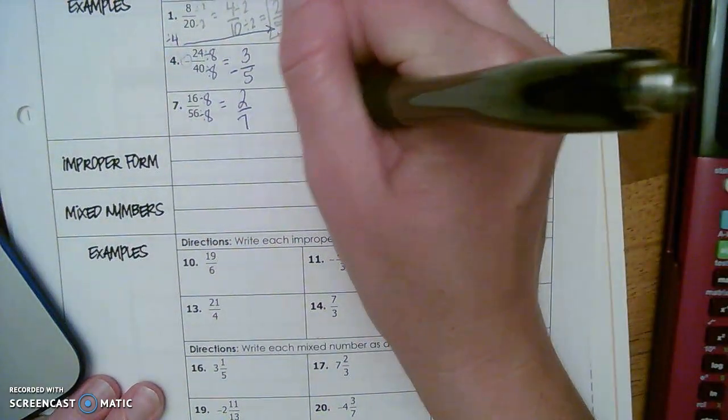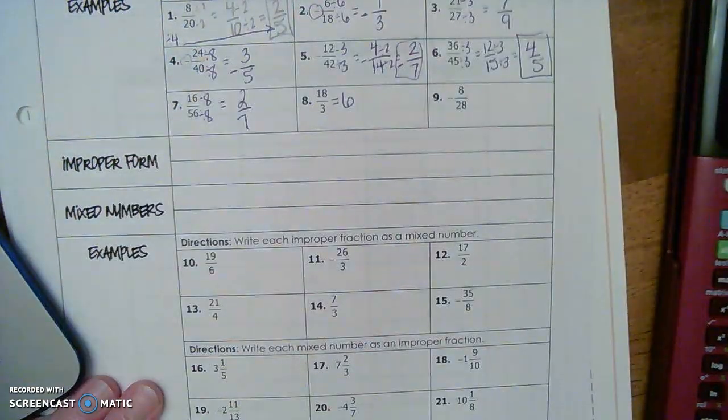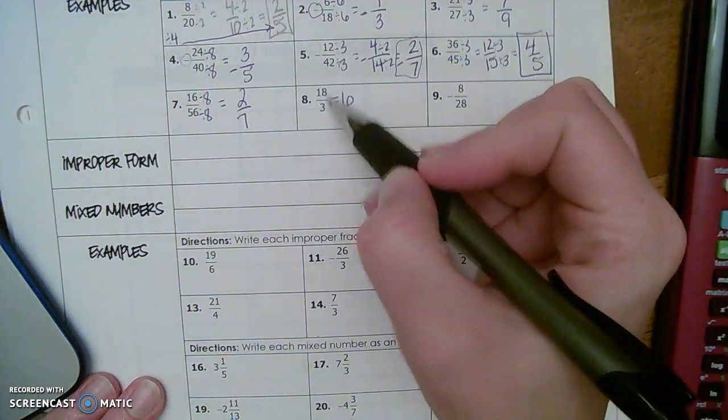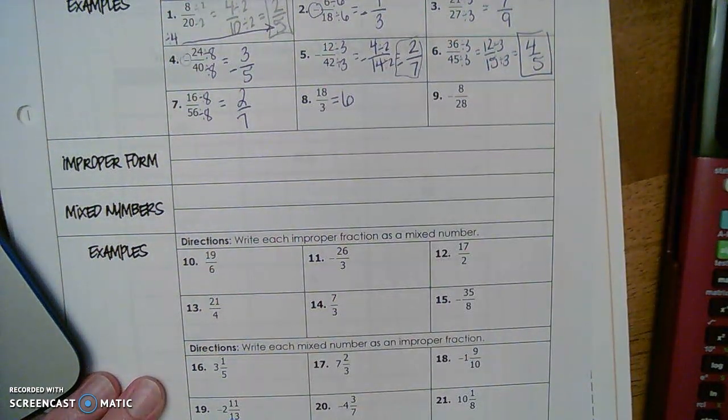Number 8 is a little bit tricky. If you do 18 divided by 3 in your calculator, you just get 6. You don't need to put 6 over 1. All right, so if your numerator is bigger than your denominator, you can just go ahead and divide it and get 18 divided by 3, which is 6.